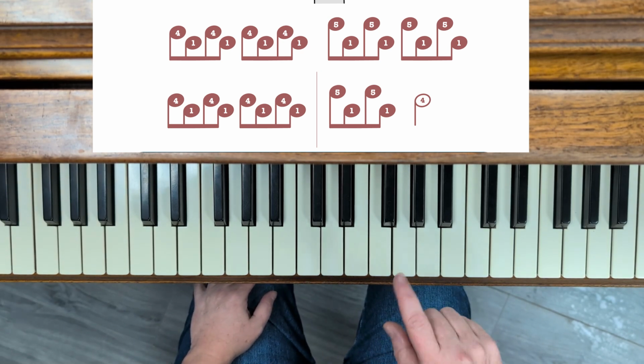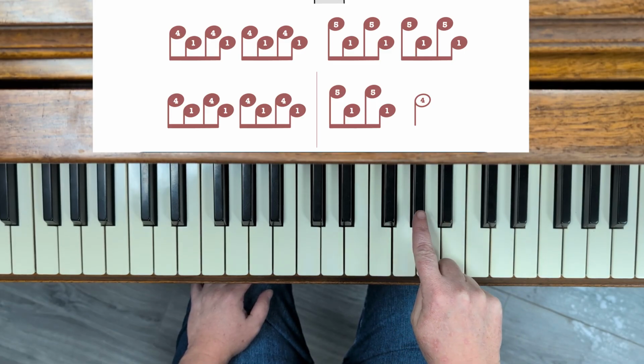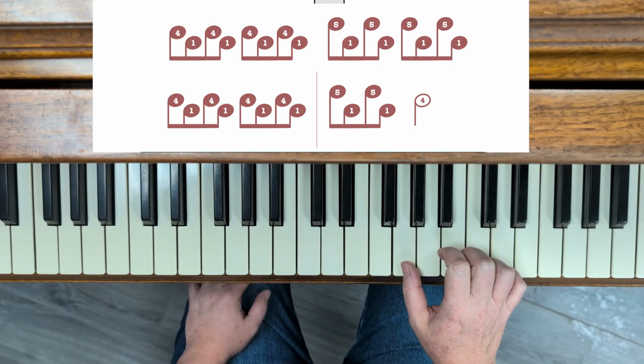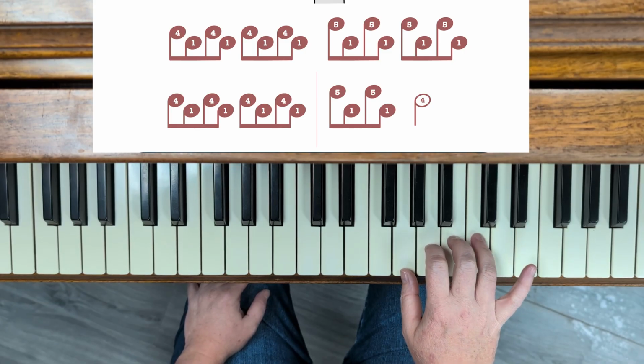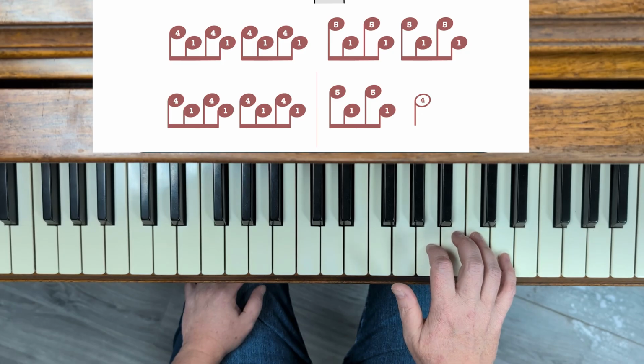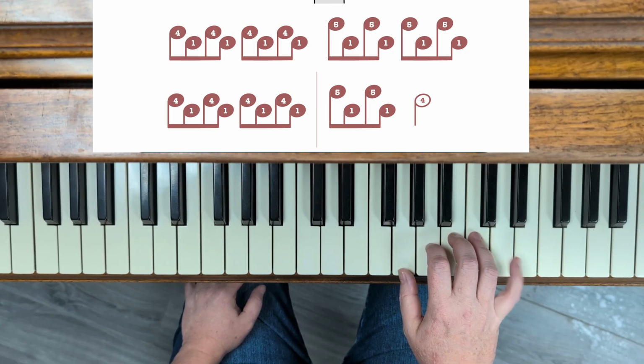To find G position, locate the group of 3 black keys and place your number 1 on G. Then every finger will have its own key. In this song, we're going to be using 4 and 1, and then also 5 and 1. Let's take a listen to Lullaby.